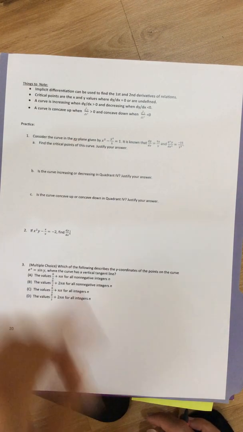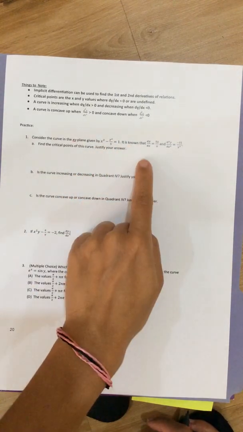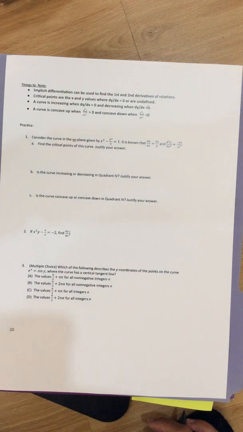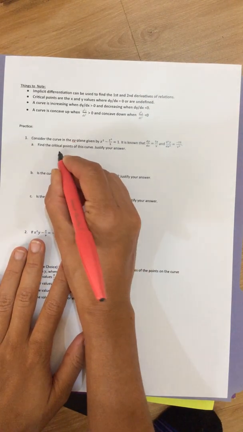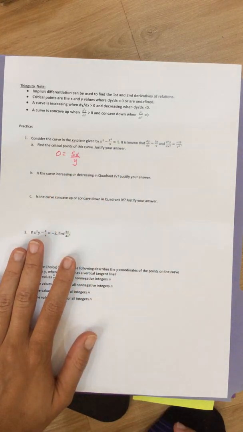So let's consider this curve here, x squared minus y squared over 5 equals 1. They tell you the first derivative and they tell you the second derivative. Find the critical points and justify your answer. So the critical points are going to be when the first derivative equals 0. So it's going to be equal to this, right? If we can solve for that, and we also have to find the undefined, but we'll do this first, and then we know the critical points.